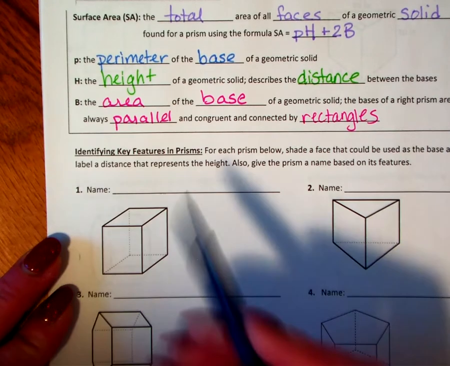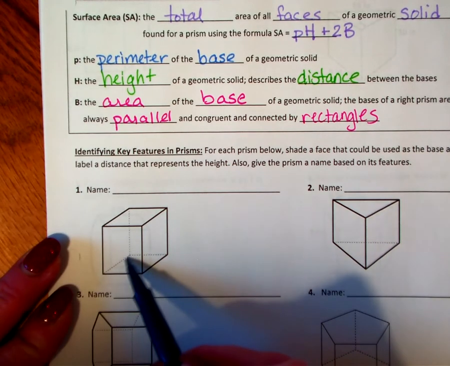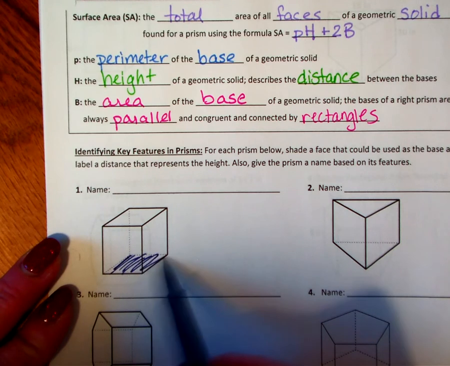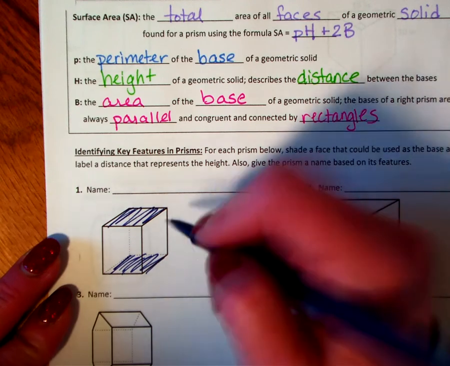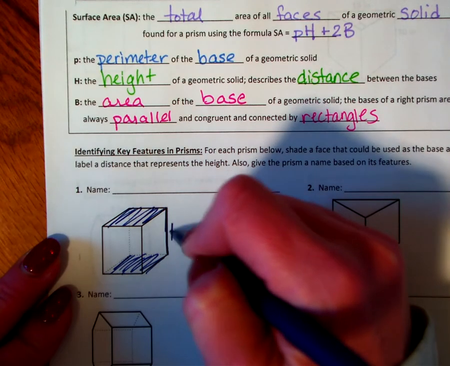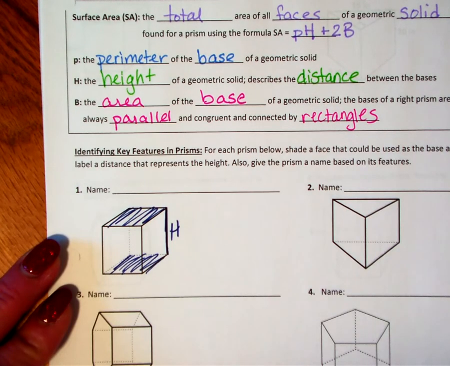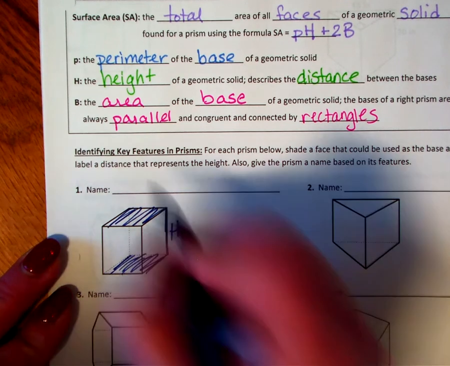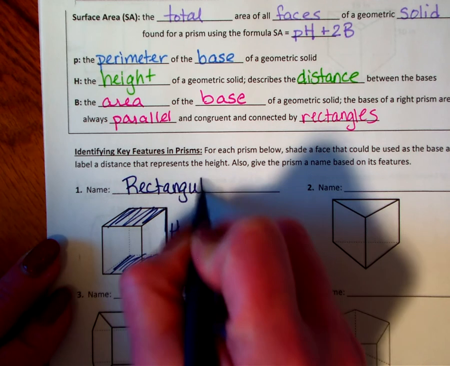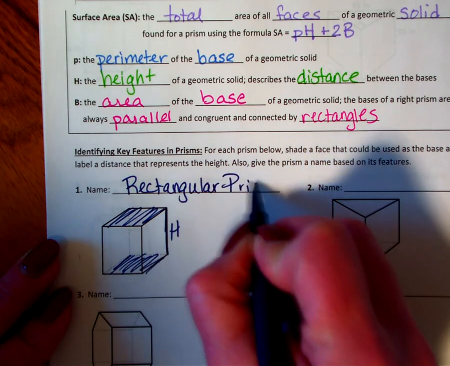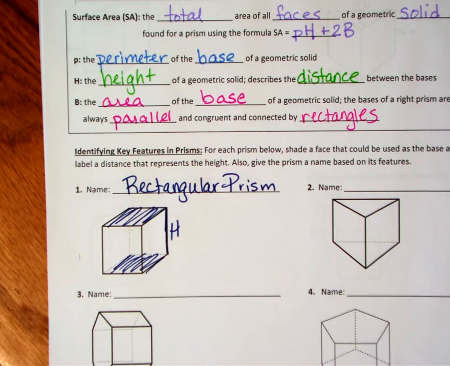Okay, so the first one, our base could be kind of anywhere, but I'm going to shade here. So these would be our bases, parallel to each other, right? And then this would be our height. Okay, and what do we call this? It could be a square, but to be safe, we're going to call it a rectangular prism. Okay, rectangles on the top and the bottom.